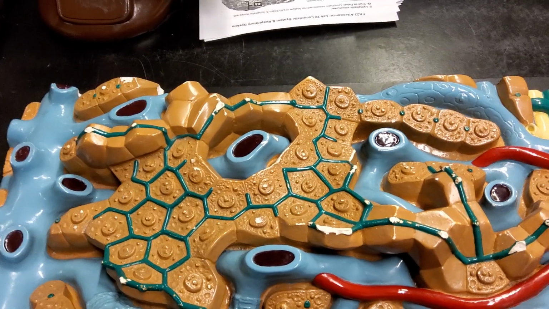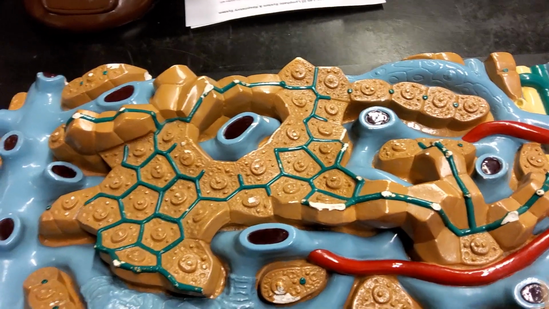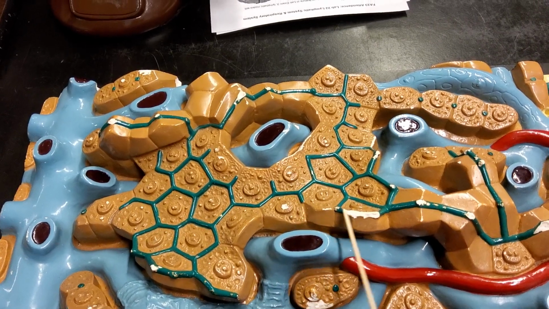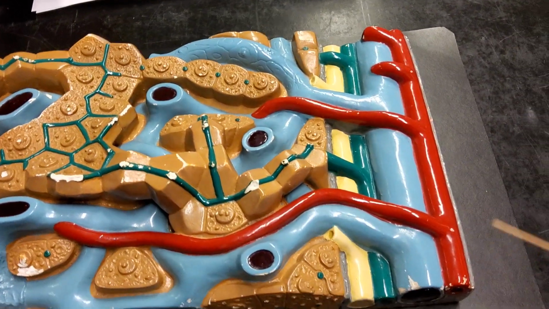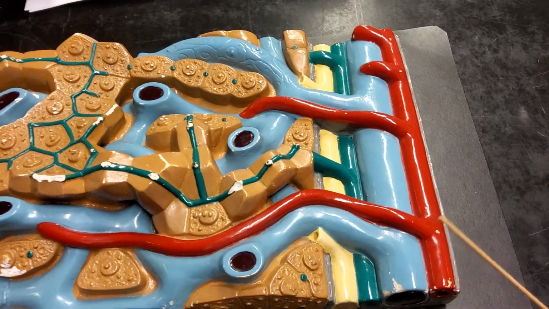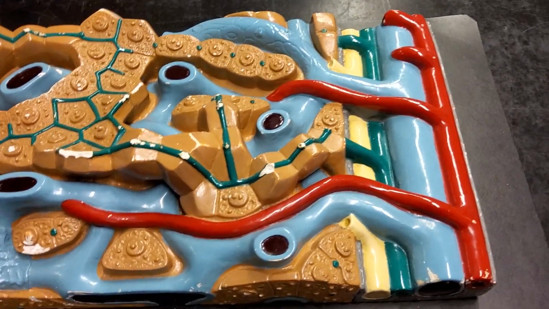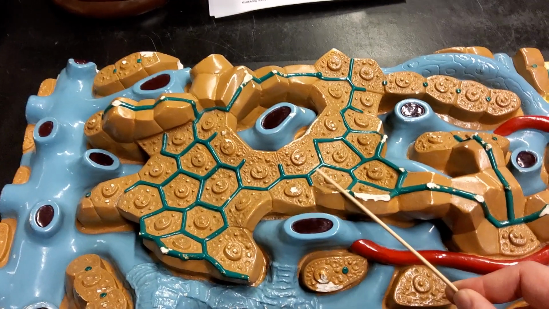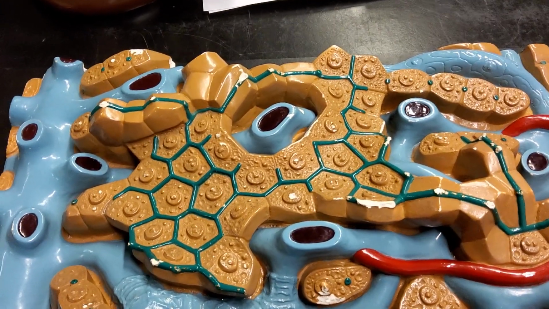In terms of what you should review for the lab exam, definitely want to know your unit of the liver, which is this hepatocyte. Be familiar with these vessels of the hepatic triad, so artery, vein, and bile duct. And I also want you to be able to identify these bile canaliculi on this model.